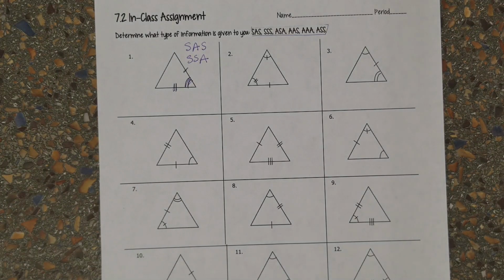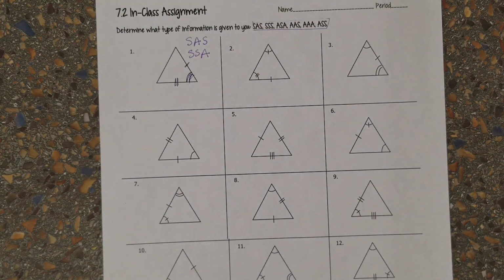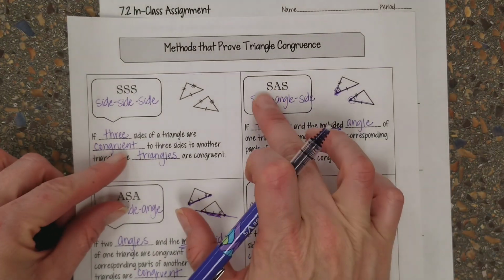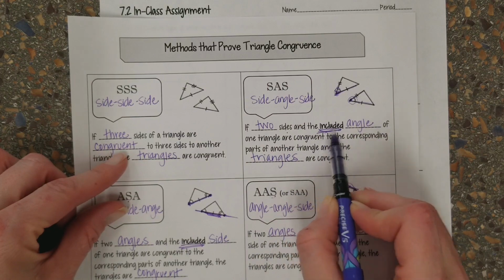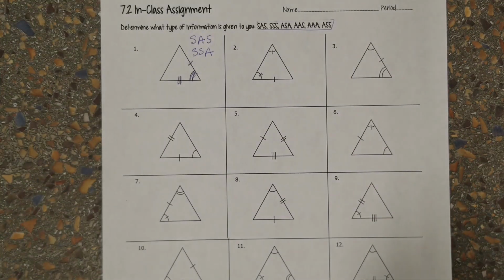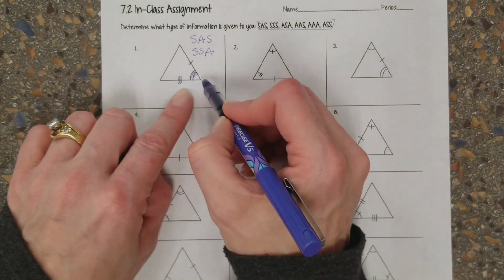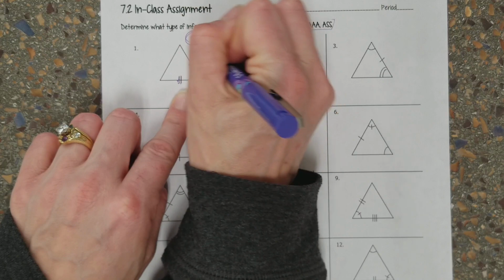But what we need to do is go back and look at what our definition of side, angle, side says and determine if that's what it is. So side, angle, side says that it's the 2 sides and the included angle. So this side is in, this angle is included. It's the angle made by the connection of those 2 sides. So it's this one, not this one.